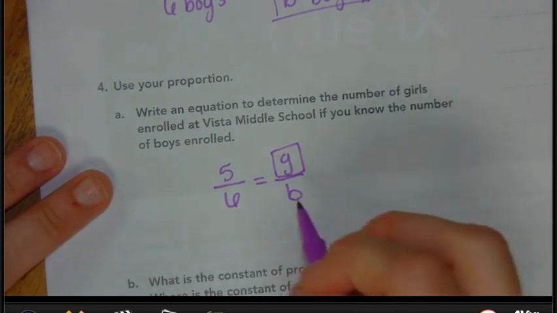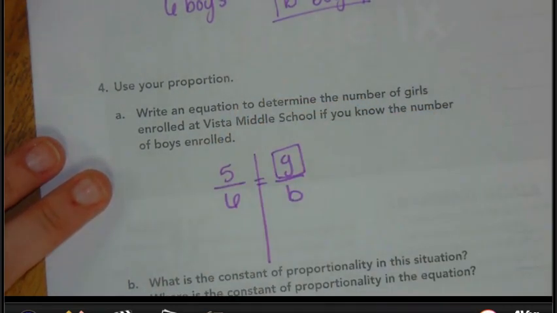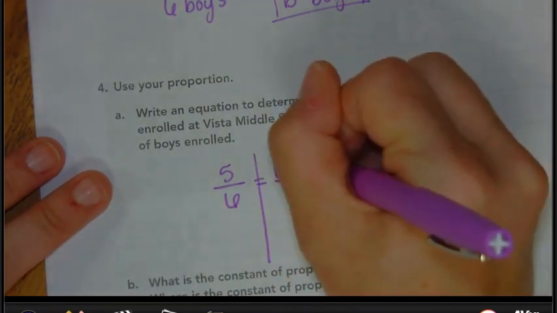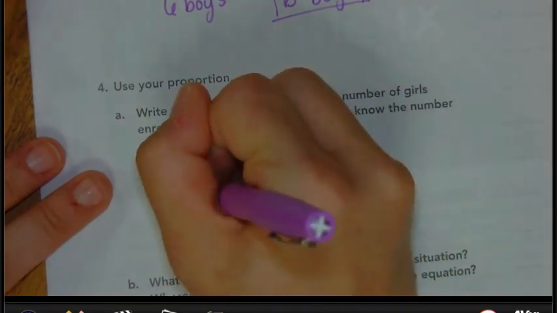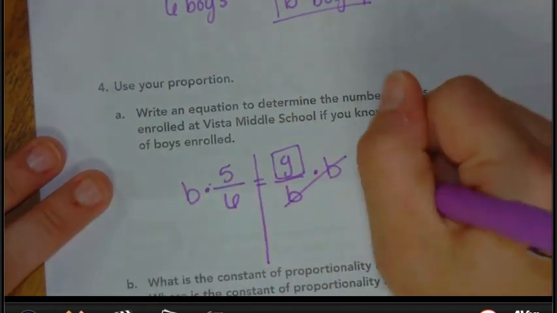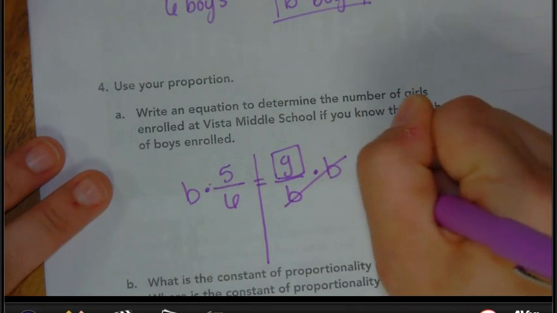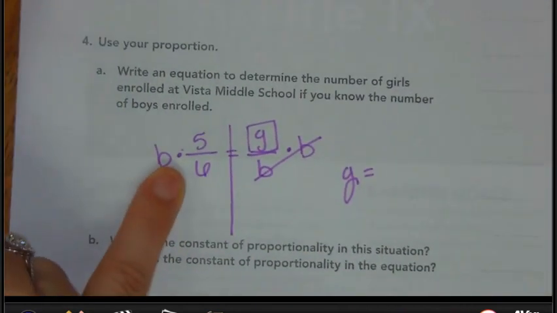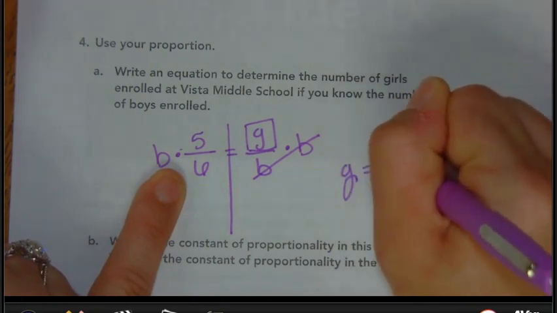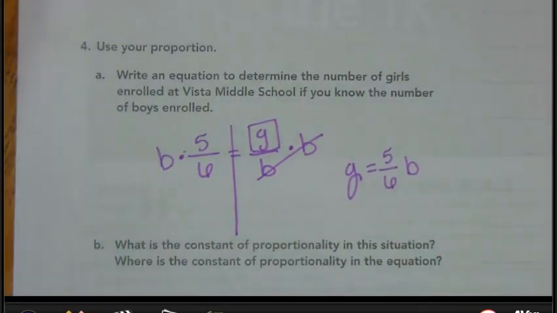So right now I need to do the opposite of what I see. Right now I'm dividing by B. So I'm going to multiply by B on both sides to get G left on one side. And then now I have 5 over 6 boys.